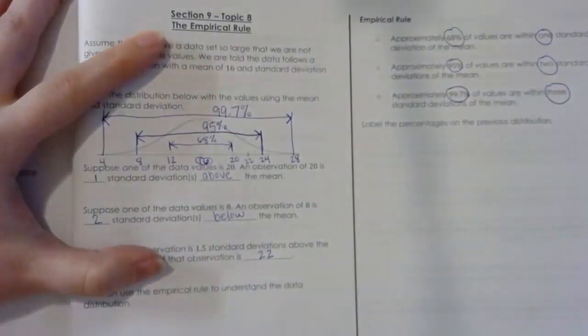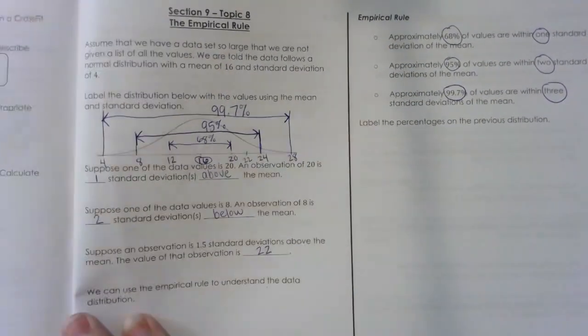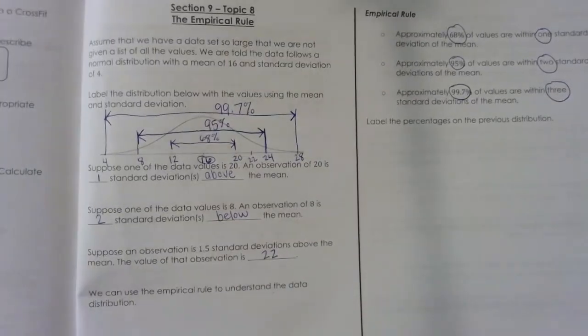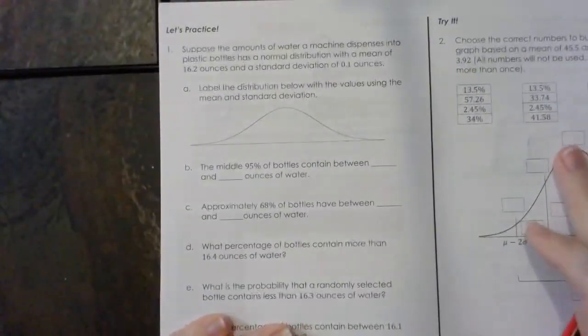99.7% of the data. Okay, so make sure you label yours just like this. If you need to pause to do that, then go right ahead. All right, moving right along. So let's practice. Let's apply this.